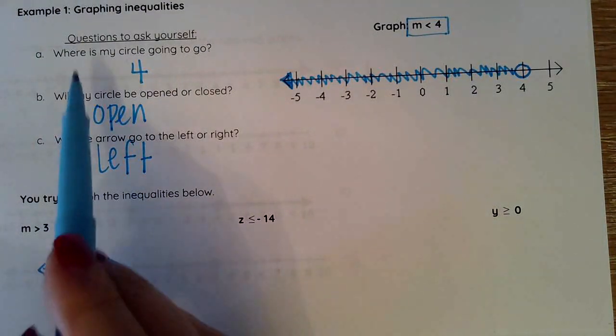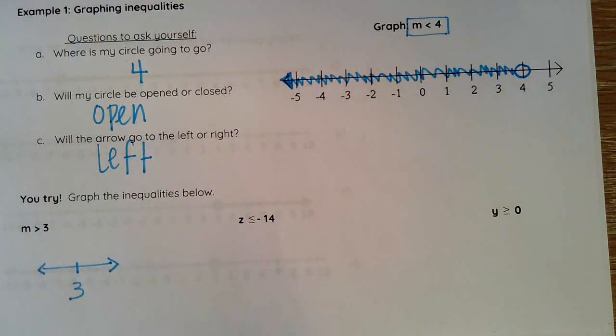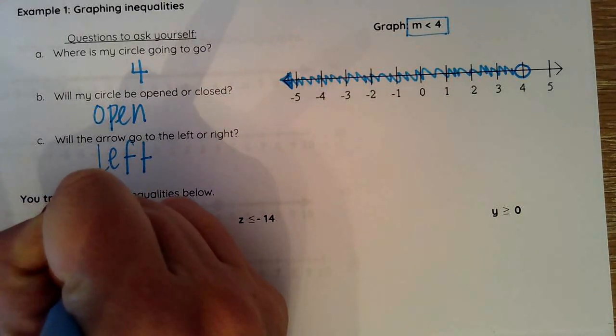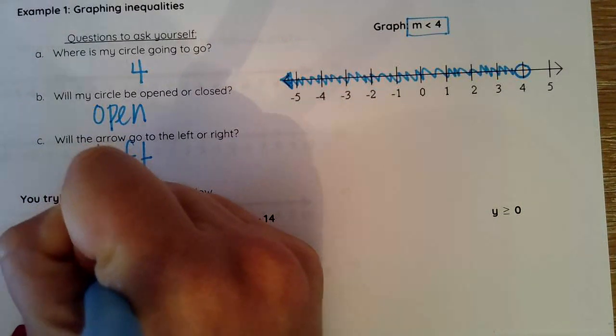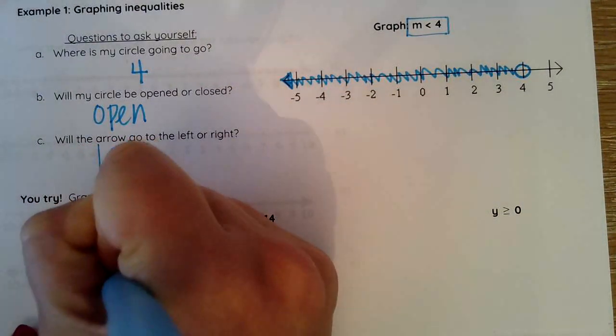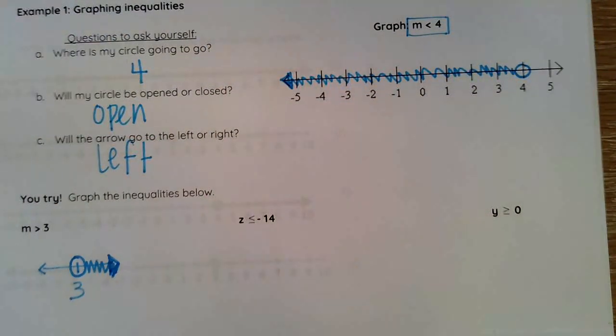I ask myself, where is my circle going to go? Well, it's going to go on 3. Is it going to be open or closed? Open, because there's no equal. And then I need to determine which direction it'll go. Because this is a greater than, it will go to the right. So I draw my arrow, and that's that. Let's move on to the second one.